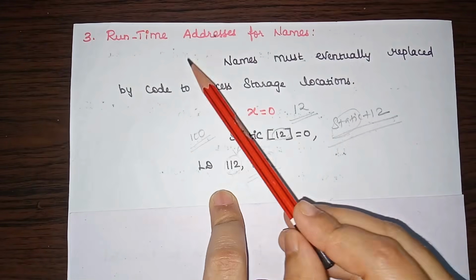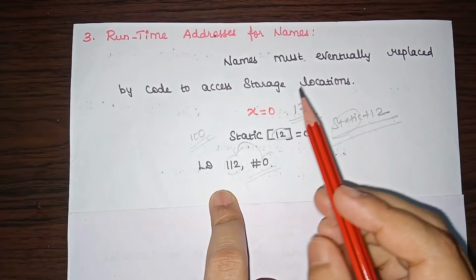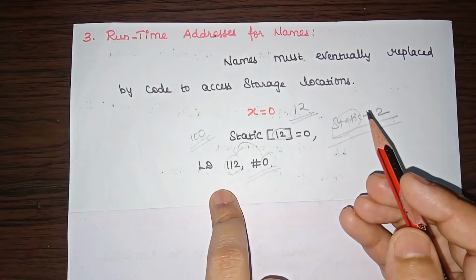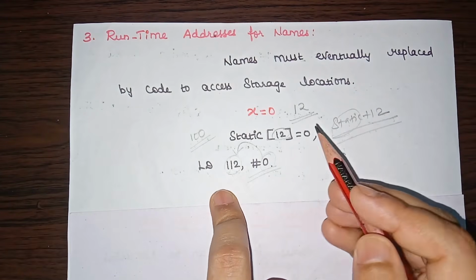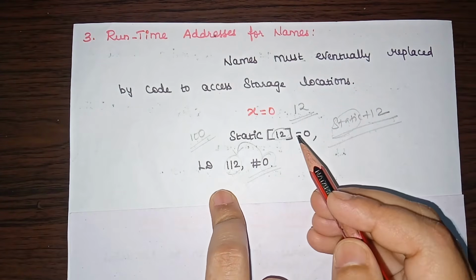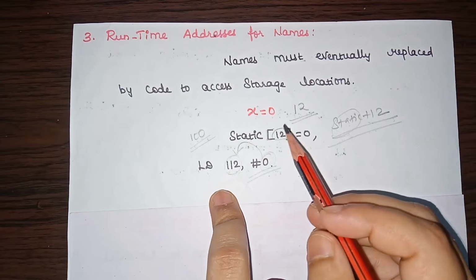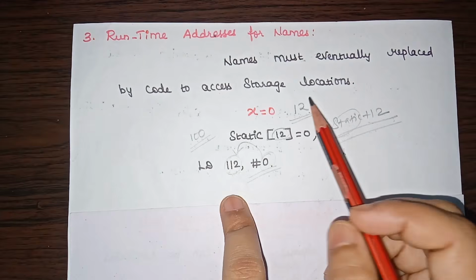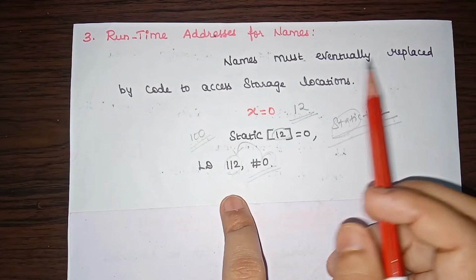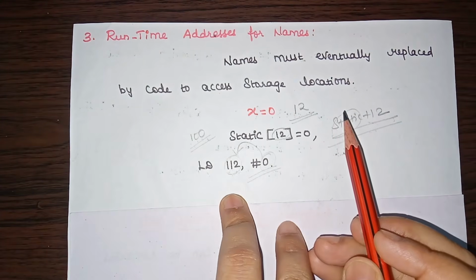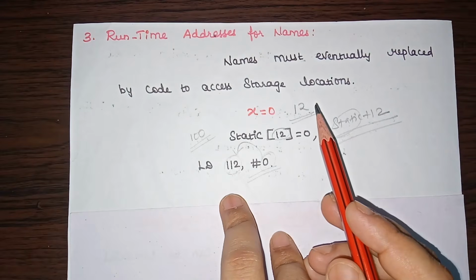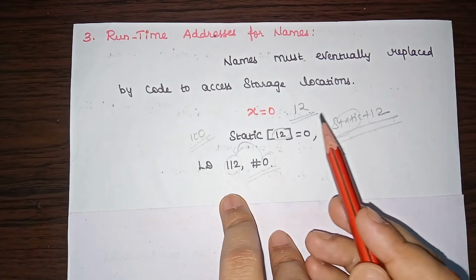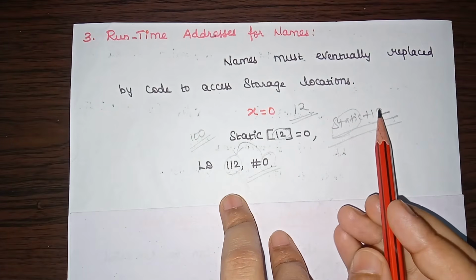Next is the runtime addresses for names. Based on the storage allocation strategy and the layout of local data in the activation record, we can determine how the storage for names can be accessed. Okay, so we will see how the storage can be accessed during runtime. Let us consider that we have some names. Those names should eventually be replaced by code in order to access that particular storage location.